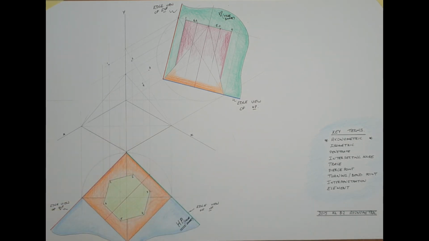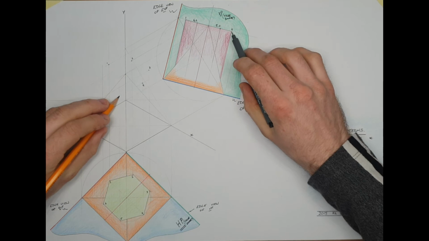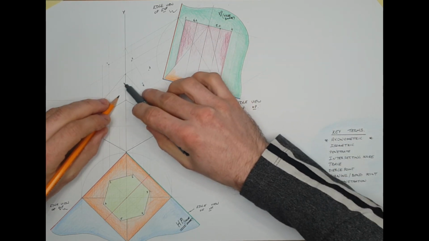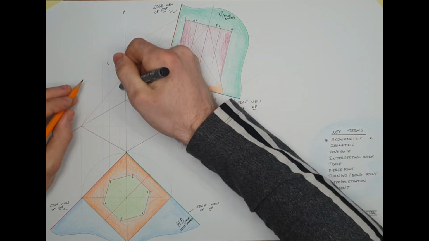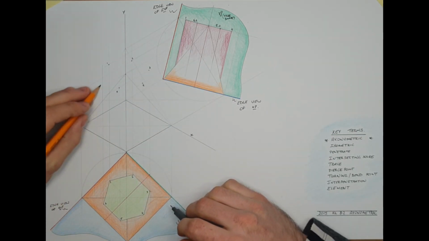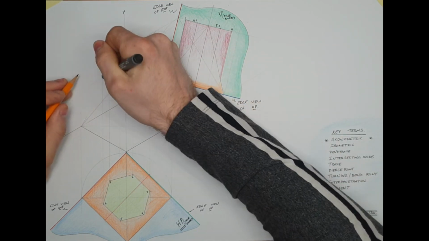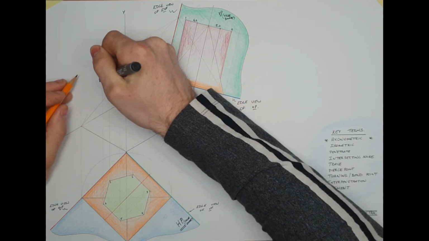So 5 is up along, and if the drawing is getting a bit busy, use 2 pens or 2 pencils. 5 is up along this line, 5 is down along this line. Where they coincide there is point 5. 6 up along this line, 6 down along this line, and where they coincide it's point 6.